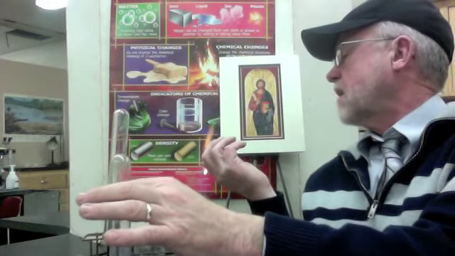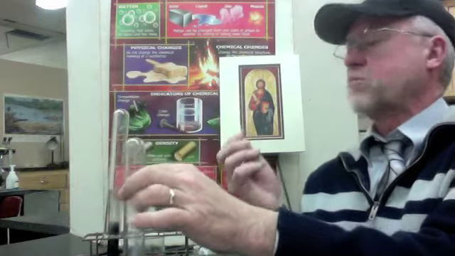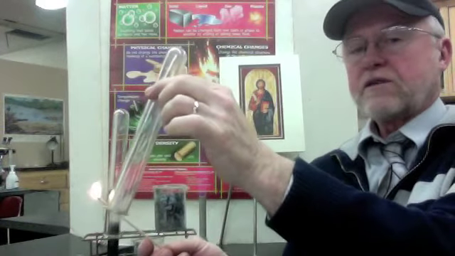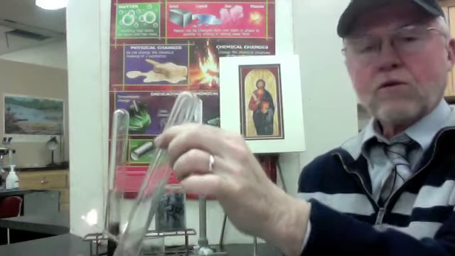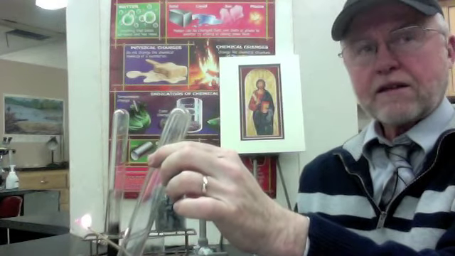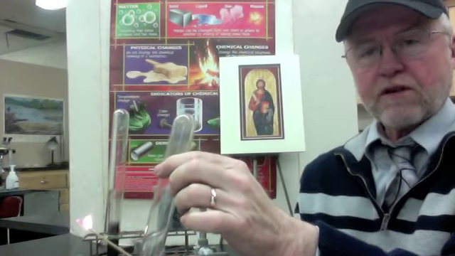Now I'm going to test for hydrogen. That's a flaming splint. And let's see what happens here. Ooh, there's that barking pop. That is a positive test for hydrogen.